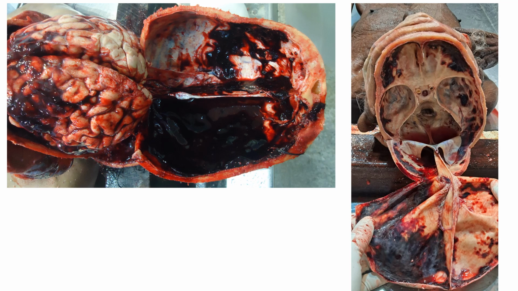Let's formulate an opinion in these subdural hemorrhages. What do you think about this one? Can we see any membranes or adherence to the dura? No, these are basically somewhat fresh subdural hemorrhages. These are loosely attached, somewhat clotted blood. But when it comes to here, you can see the clot had been attached firmly to the dura. So that means it had been some time with this hemorrhage, whereas here it is basically an acute one.